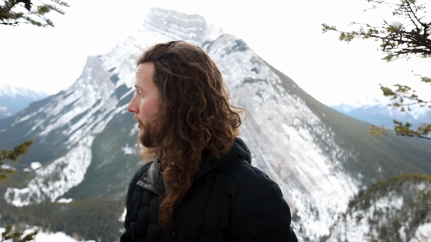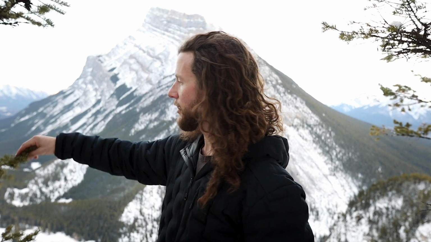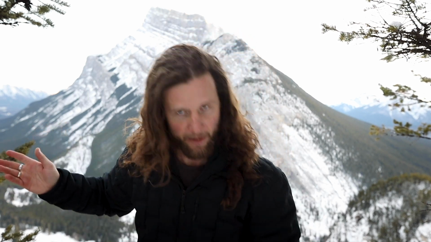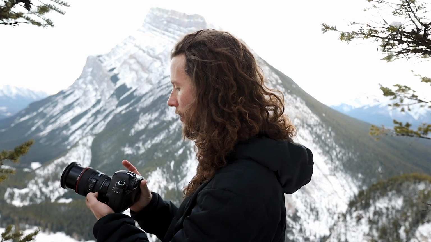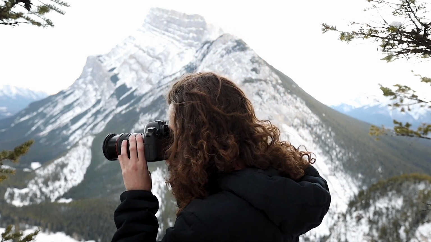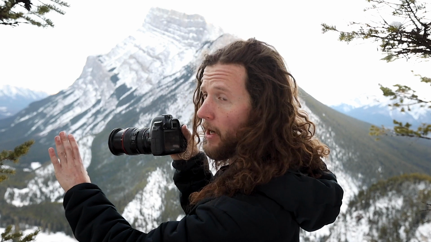If I was going to shoot, what are we going to shoot? This little thing. Can you see that? There we go. So if I was going to shoot this branch, it's just a branch. But let's talk about that. I want to zoom in on that. So I'm focusing on that. I want to blur out the background.